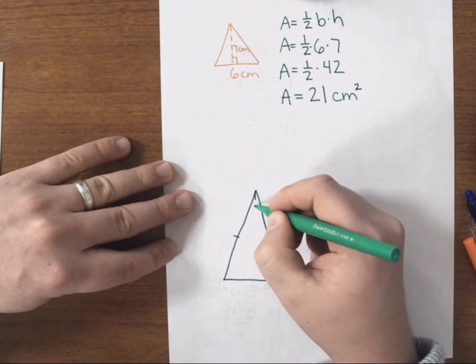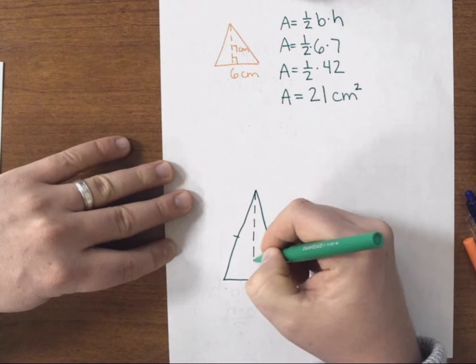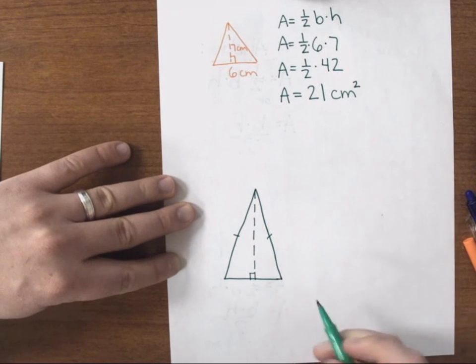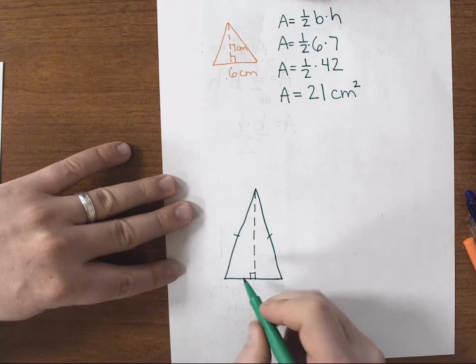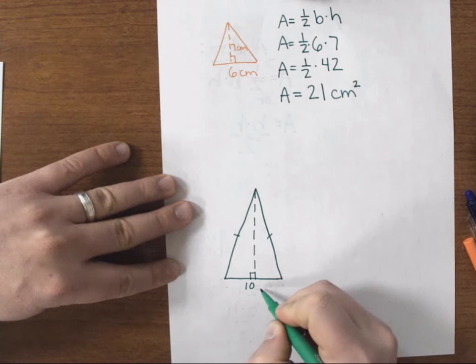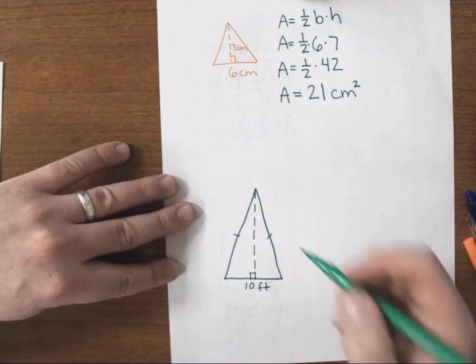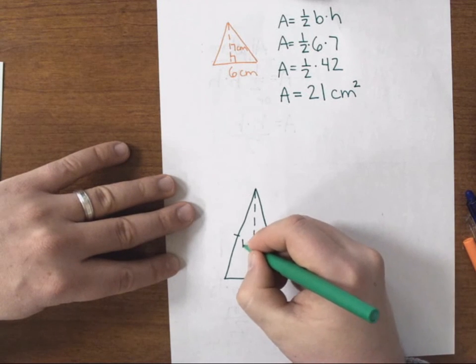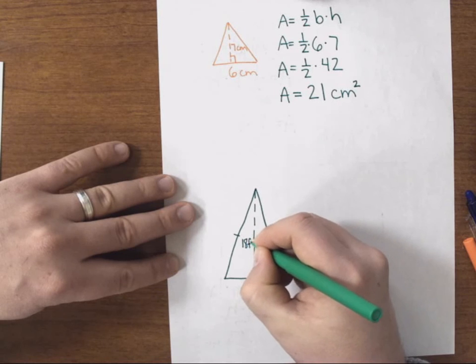We're going to drop down our line from the height, the tip. So now my base is going to be 10 feet, and my height is going to be 18 feet.